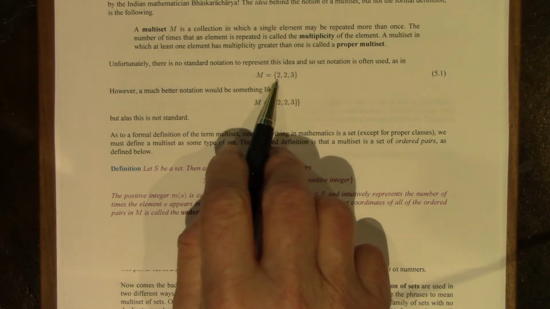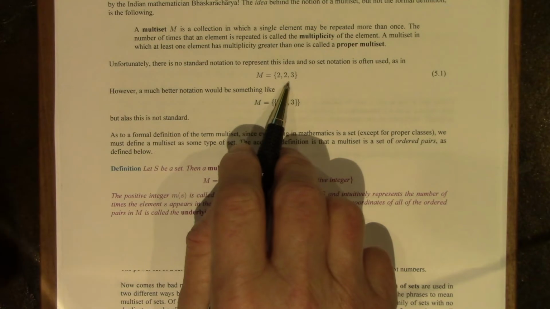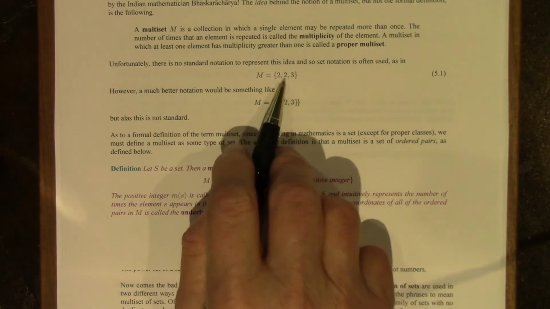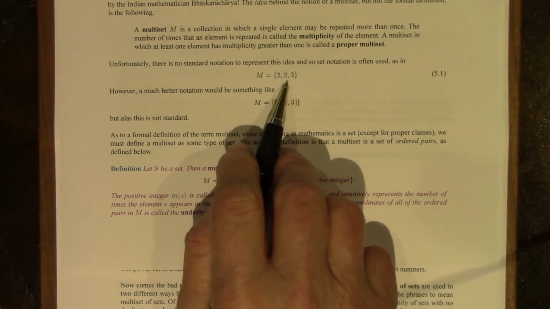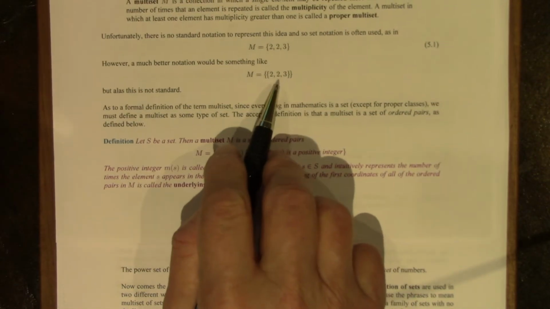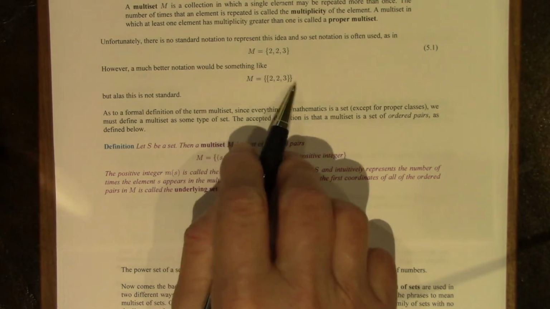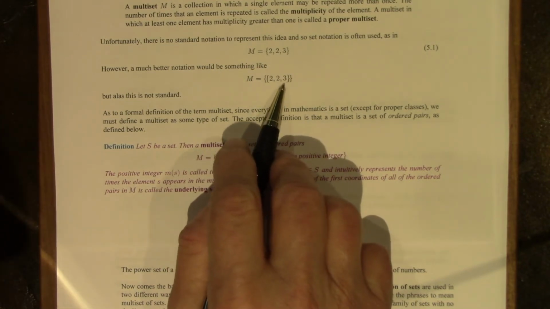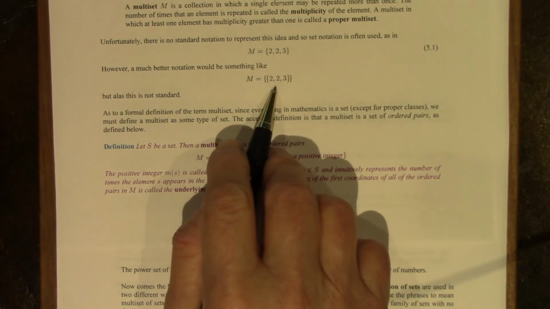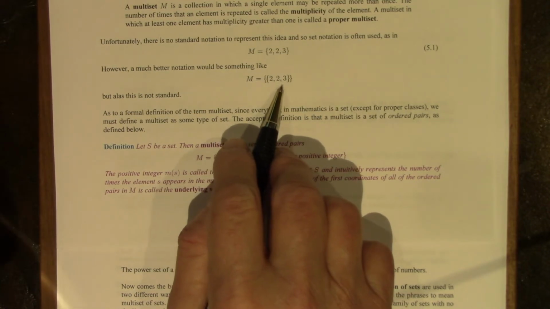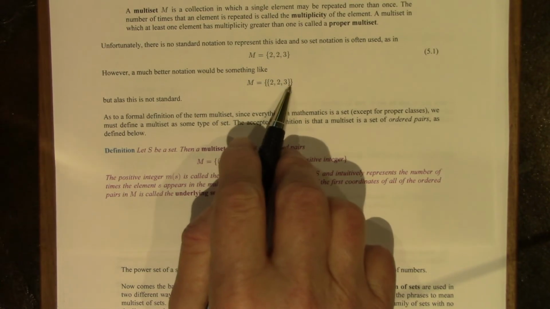I've never met a mathematician who would make this mistake and write this instead of the set 2, 3. That's just not going to happen. So if you see this, you should probably think this is a multiset. A better notation would be double braces, and then there'd be no ambiguity. Again, this is not standard notation, but I'm going to use it because it'll help clarify.